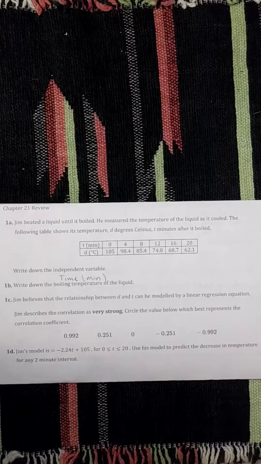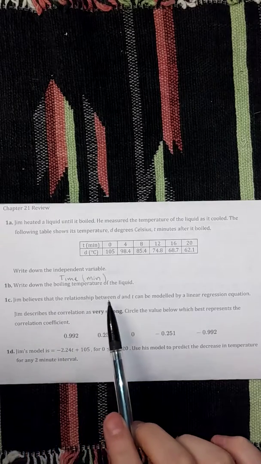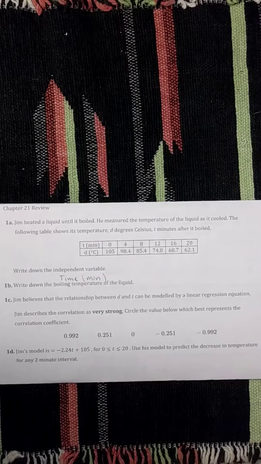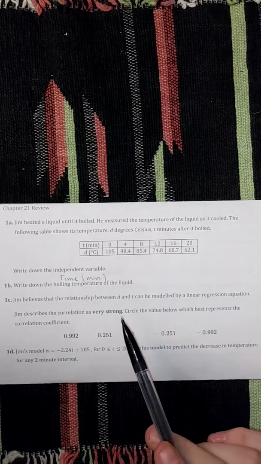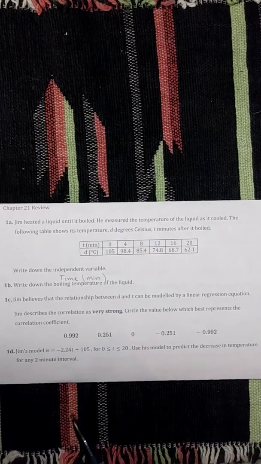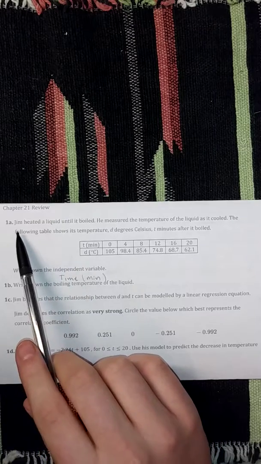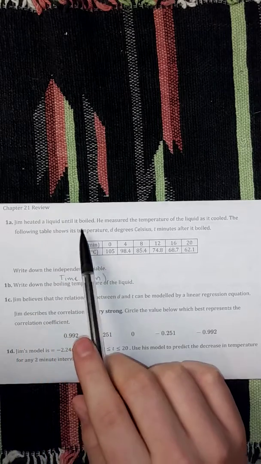Moving on. The second question asks, write down the boiling temperature of the liquid. Now, your first instinct might be to say, well, Elijah, I'm from the United States. I don't know Celsius. I don't know the boiling temperature. What the heck? Well, upon further investigation, as we reread the problem, Jim heated a liquid until it boiled.